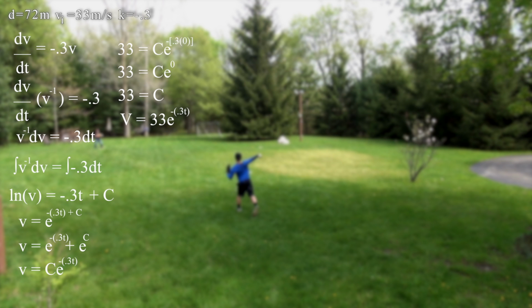What we don't know is how long it's going to take the ball to travel that distance. So our integrand is going to look like 72 is equal to the integral from 0 to x of 33 times e to the power of negative 0.3t dt, where x is the time it takes the ball to travel that distance. And of course, we all know what to do when we're integrating in AP Calc.